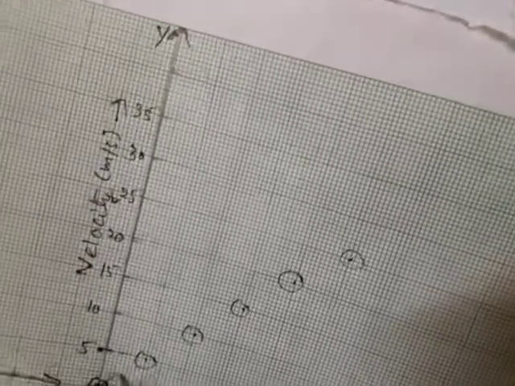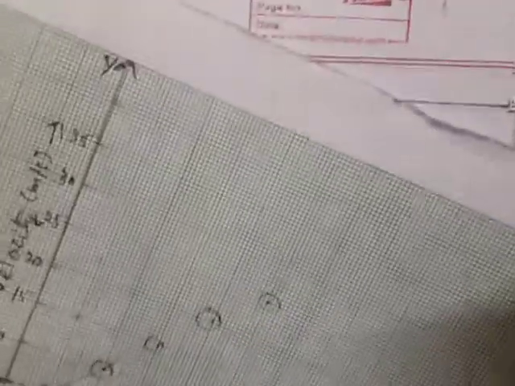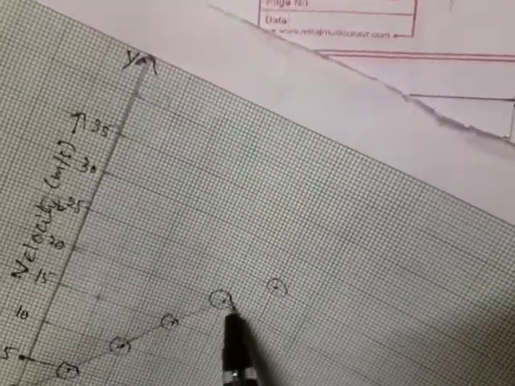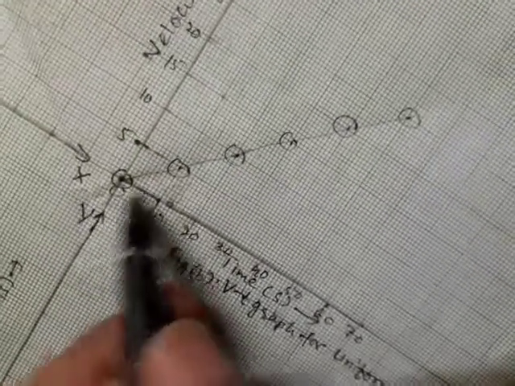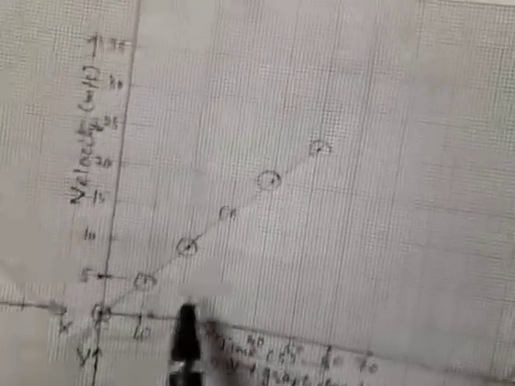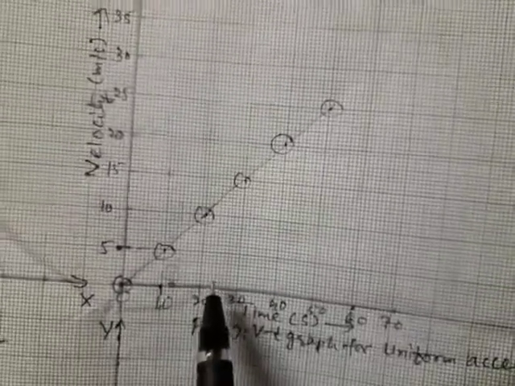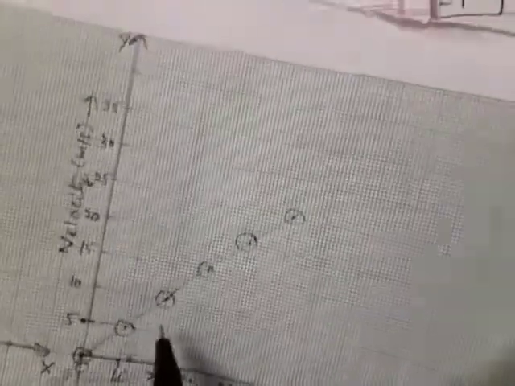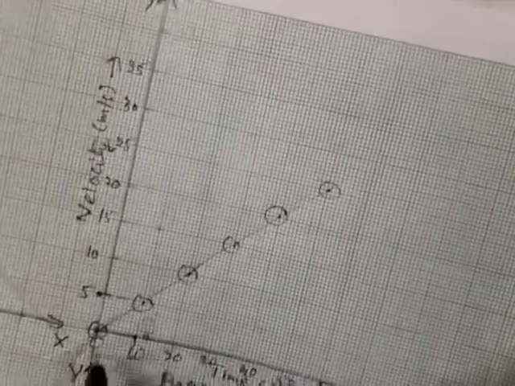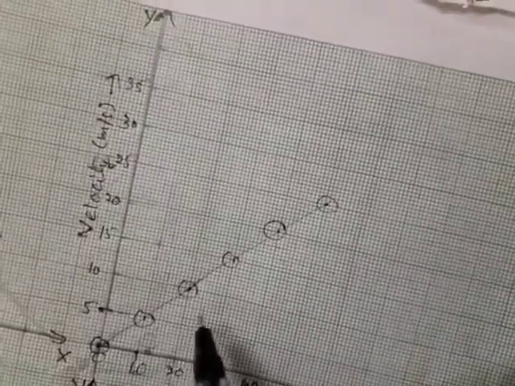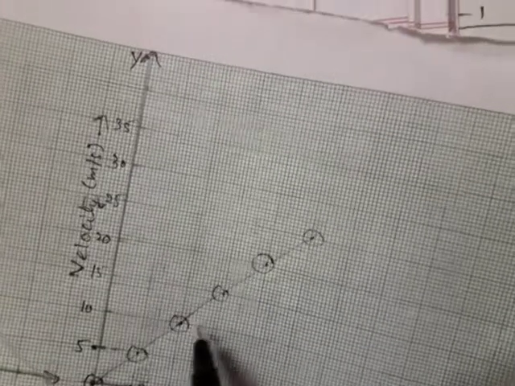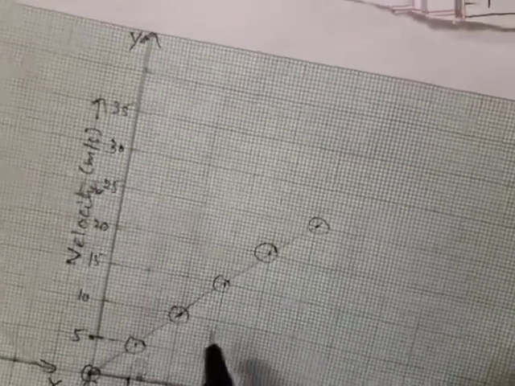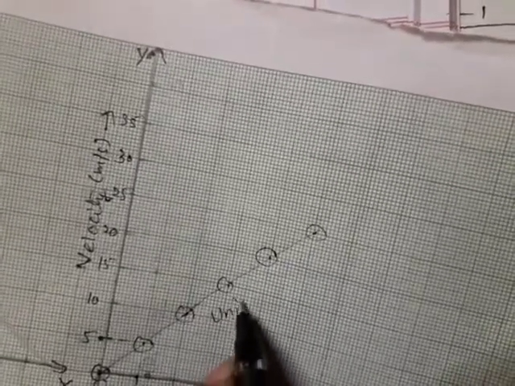Now join all these points and we get the shape of the graph, a straight line with a slope. So what is our conclusion? This is not uniform velocity, this is uniform acceleration. This is the case of uniformly accelerated motion.